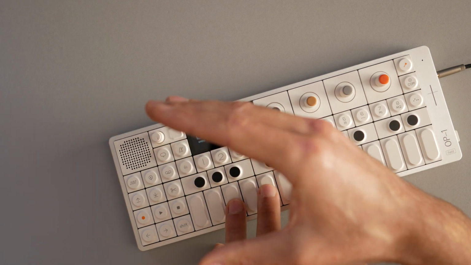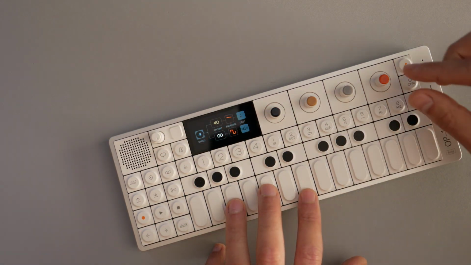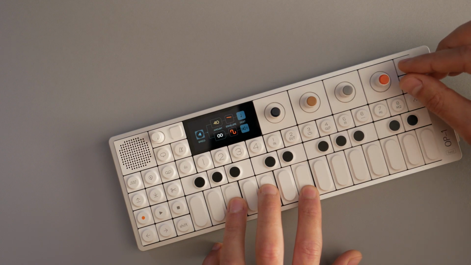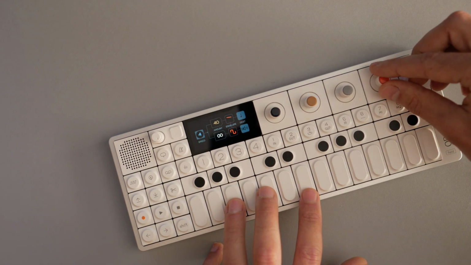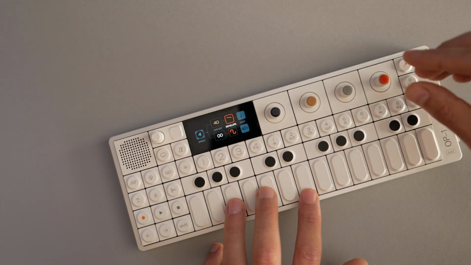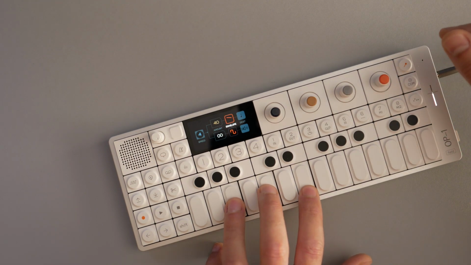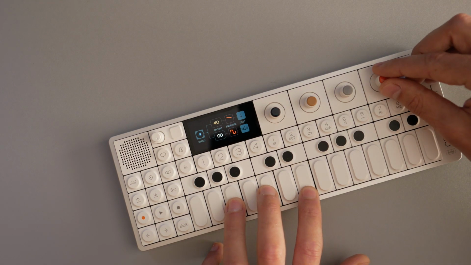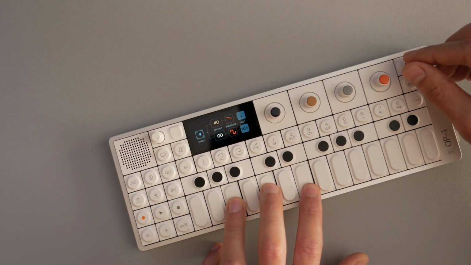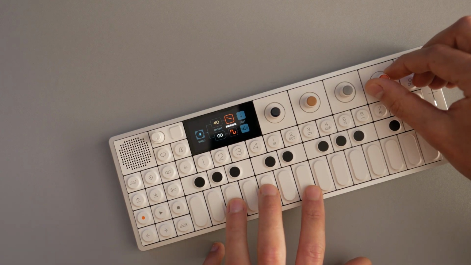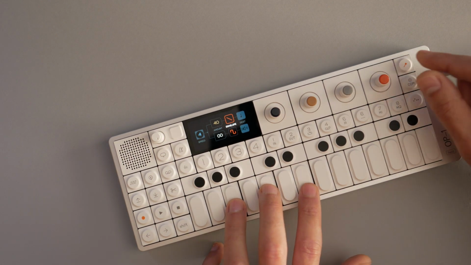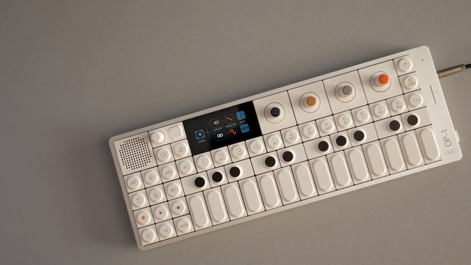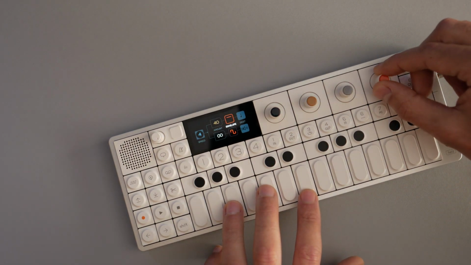It will start at full intensity and then slow down. And somewhat counterintuitively, as I turn it further, this ramping down will happen faster. Let's turn this back to neutral again.